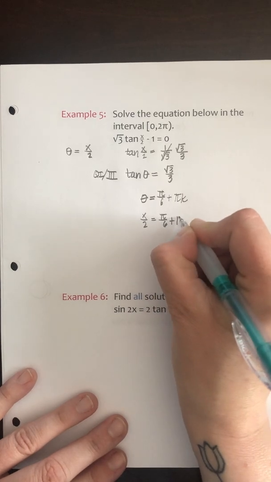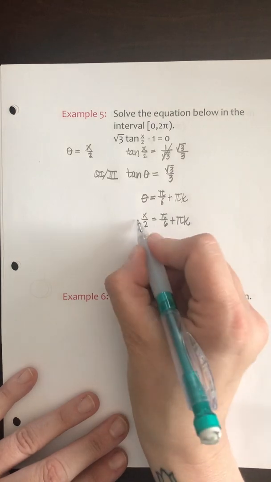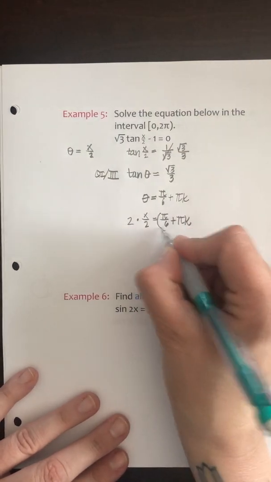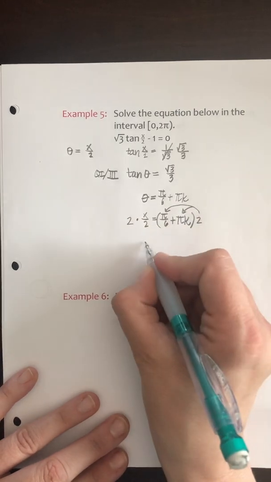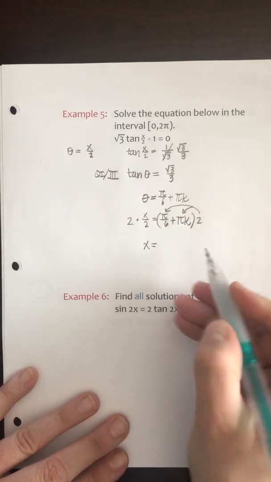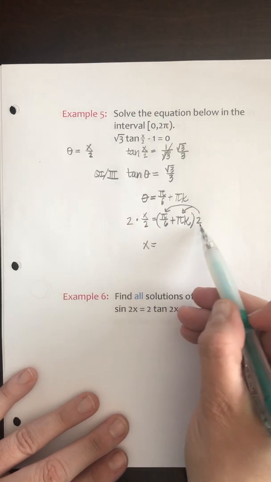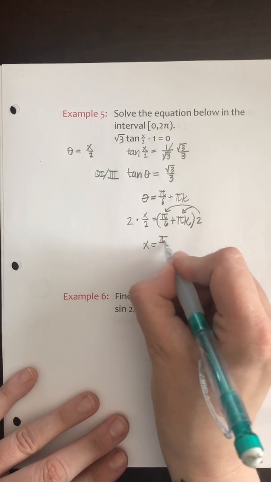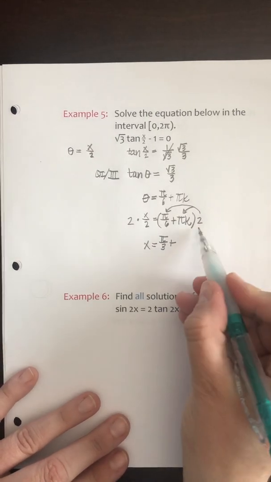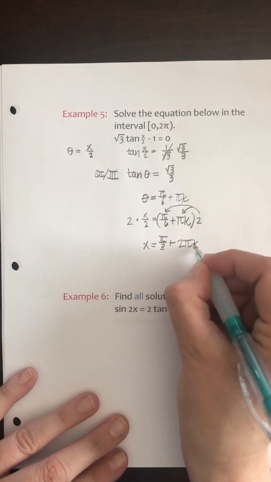And the goal here is we need to get x by itself. And how do we do that? We're going to multiply both sides by 2. And that means, again, we have to distribute, okay? So if I distribute pi over 6 times 2, that's 2 pi over 6, which reduces to pi over 3. And then I'm going to distribute the 2 to the pi k, and that turns into 2 pi k.